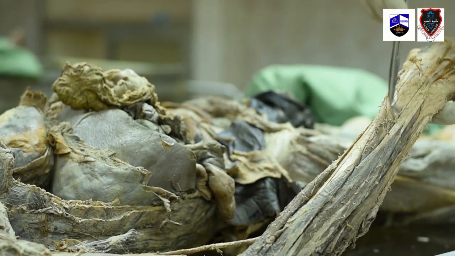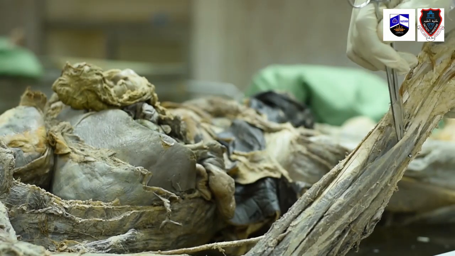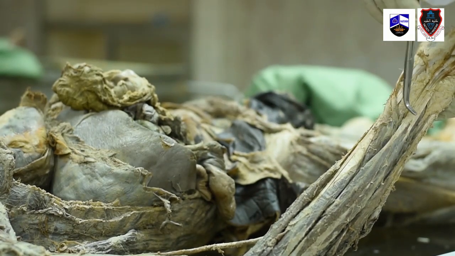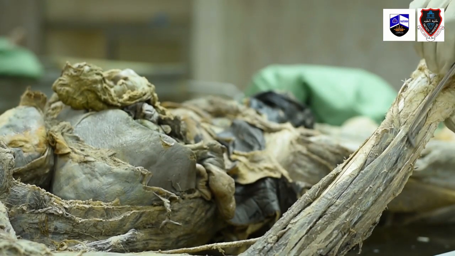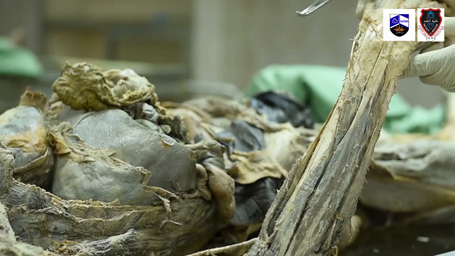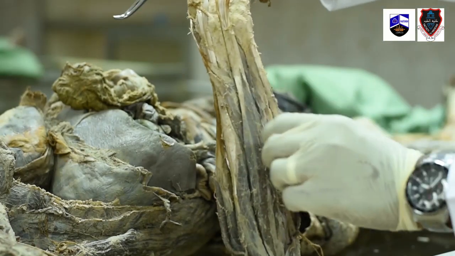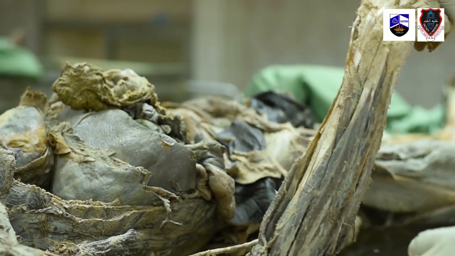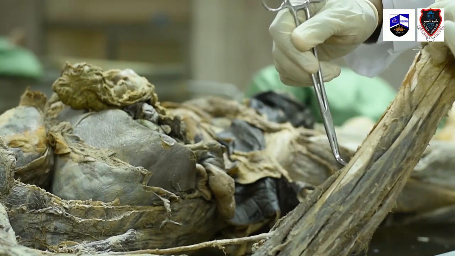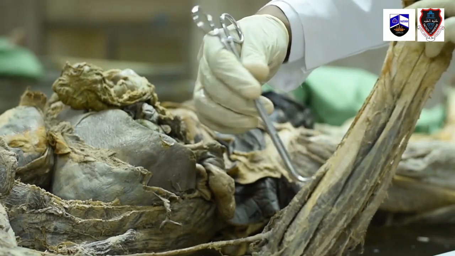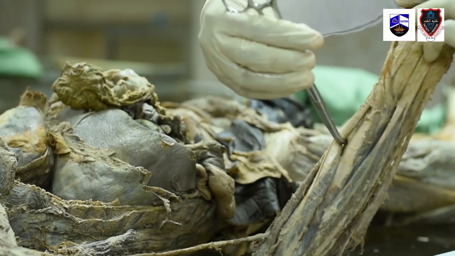The third group of muscles includes extensor digitorum, extensor digiti minimi, which is not present here, and extensor carpi ulnaris. So we have 3 muscles: brachioradialis, extensor carpi radialis longus, and extensor carpi radialis brevis.